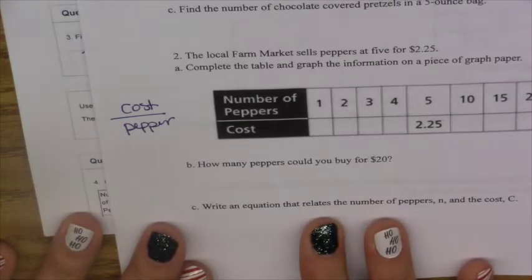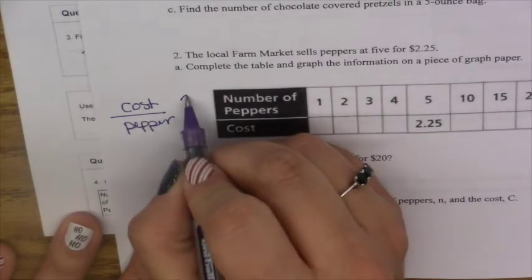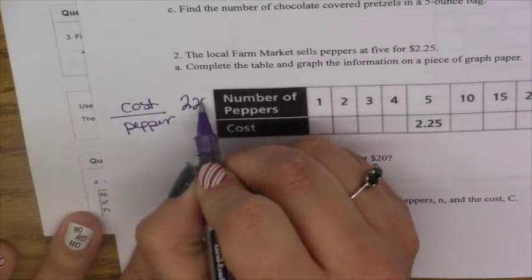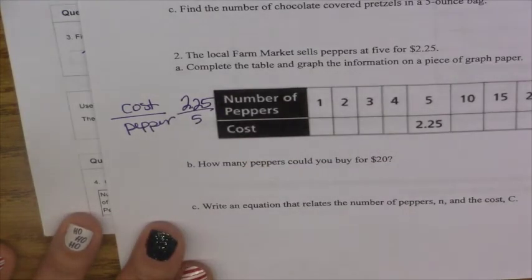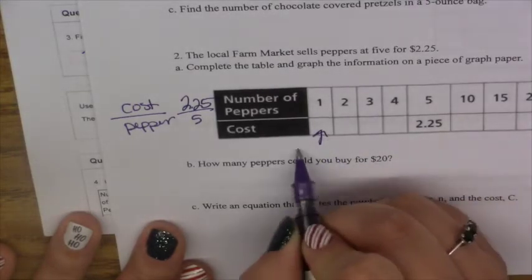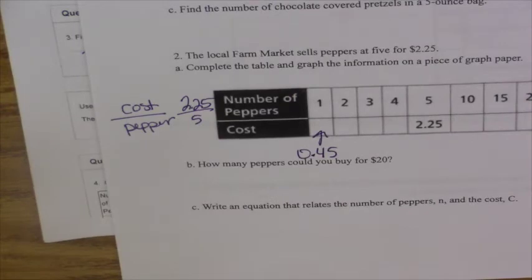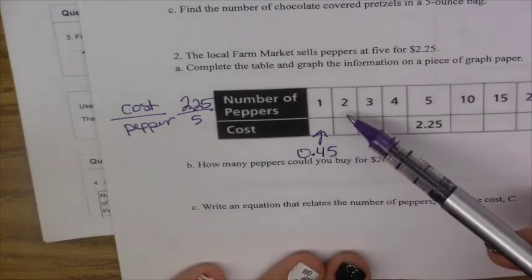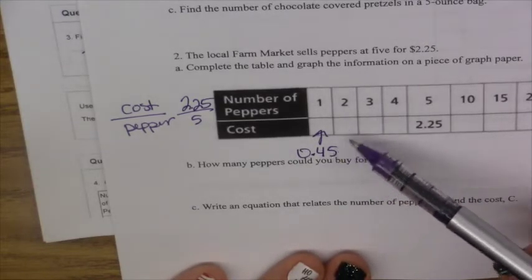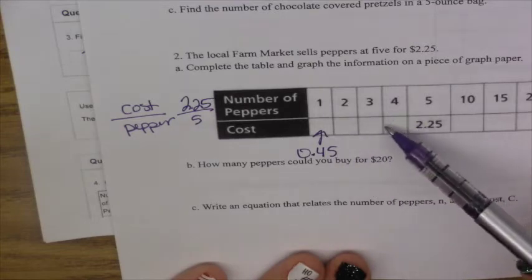From the table, we know that it would be 2.25 divided by 5. When we do that, we get that each pepper costs 45 cents. To fill out the rest of your table, you would need to take your 45 cents times the number of peppers you are purchasing, and that will give you what your cost is.